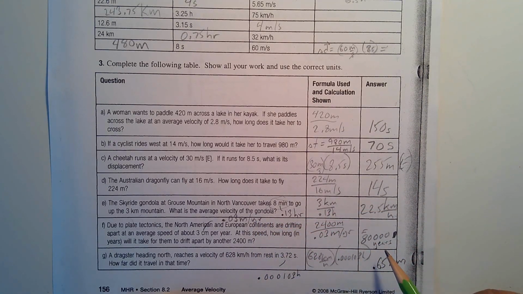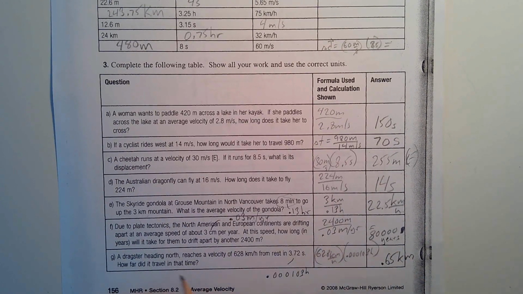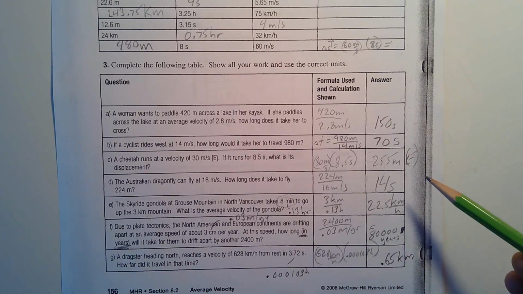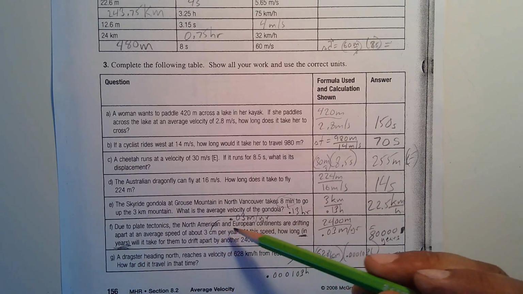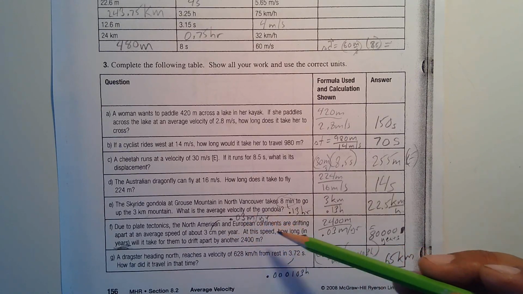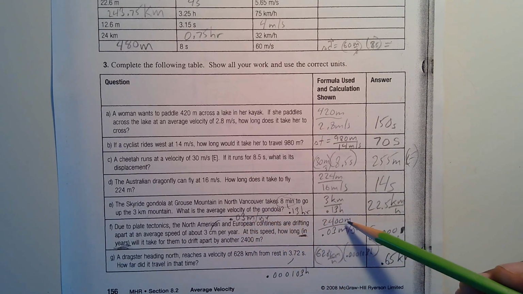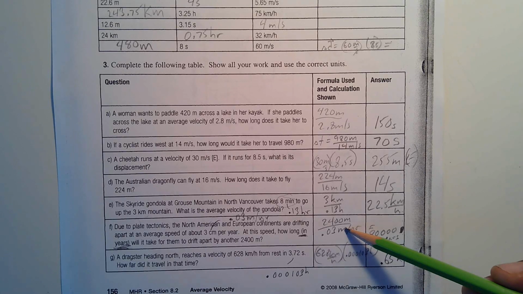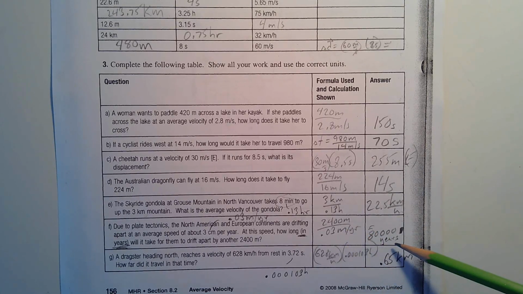How I know my answer should be in years is because the question specifies it says in years. Again, I divide that by 100 to get meters, and that's meters per year. And so I got 2,400 meters divided by 0.03 meters per year, and that gives me 80,000 years.